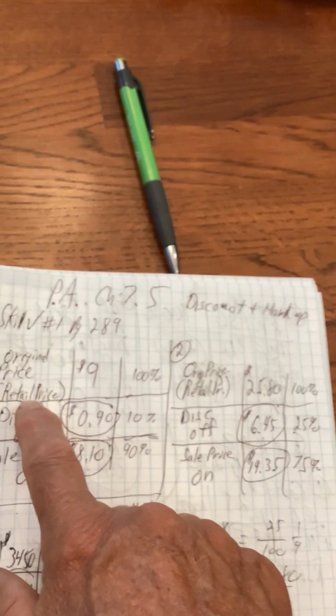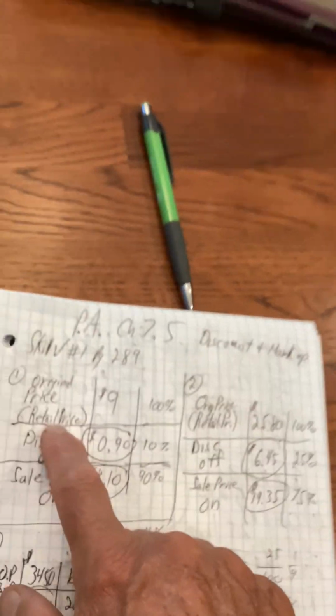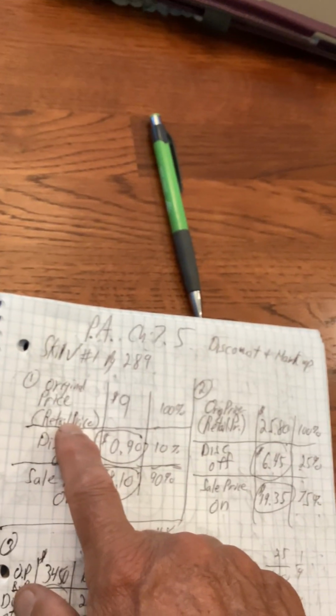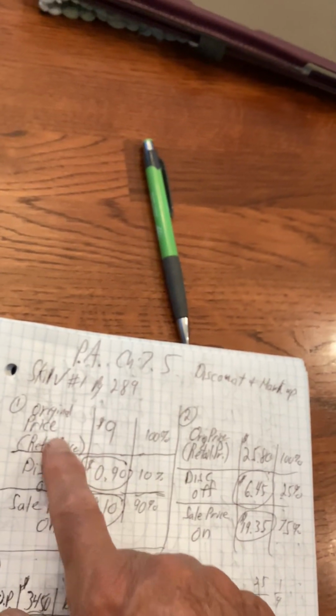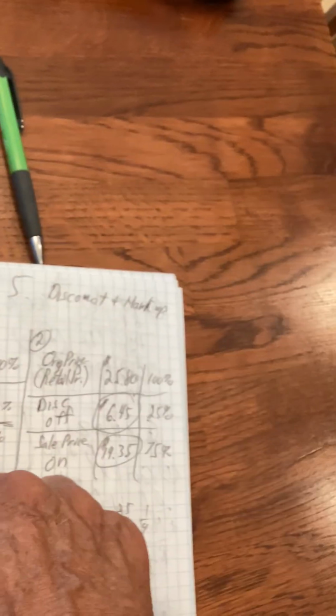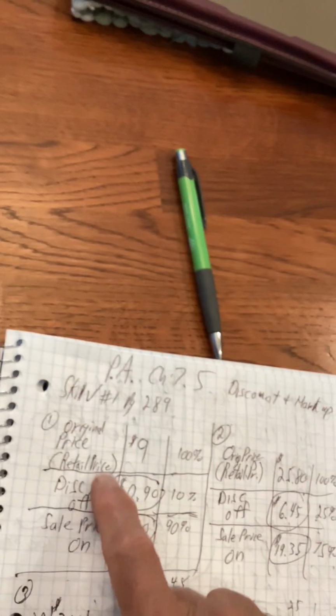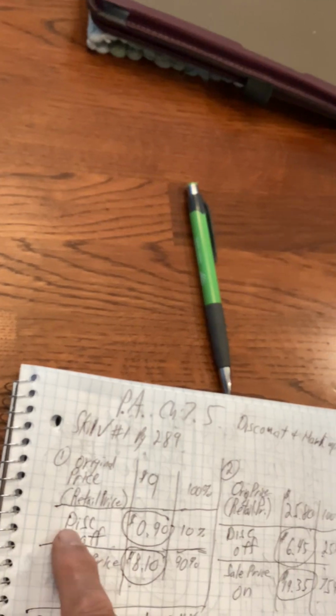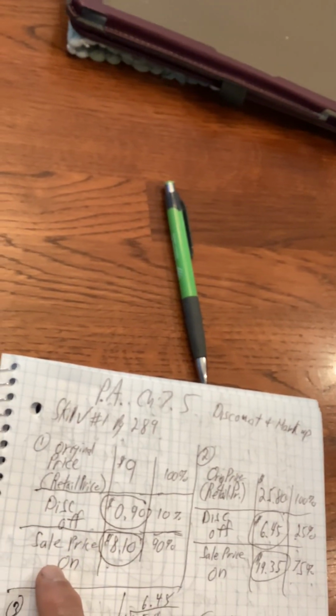To me, they should call this the original price or wholesale price. Anyways, in this case, they're calling it the retail price. It's the original price. It's $9, and then if you subtract your discount, you get your sale price.